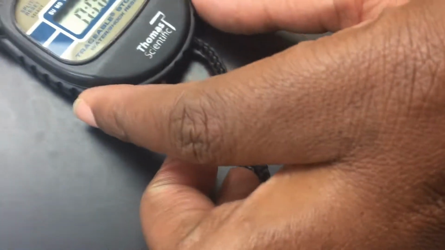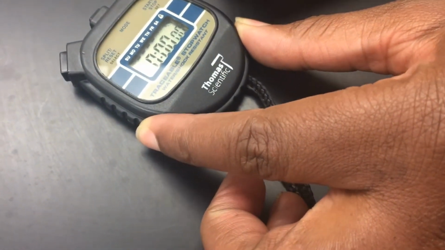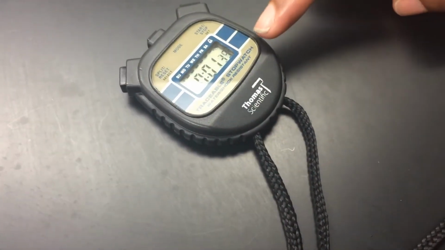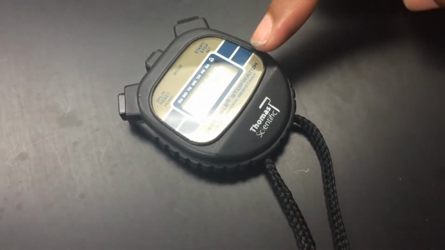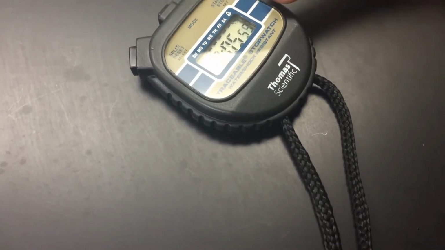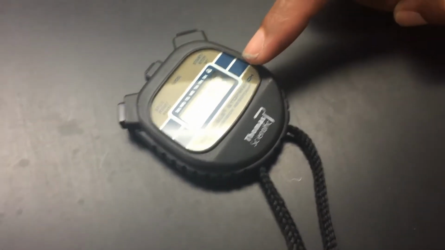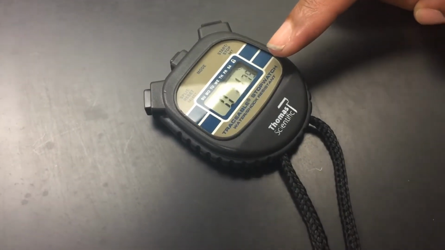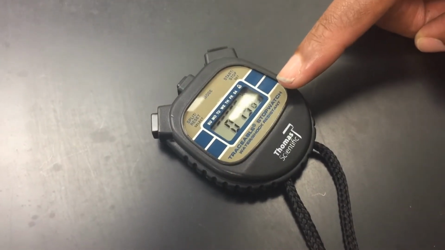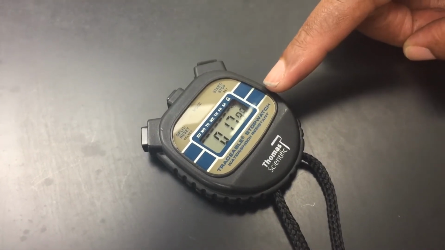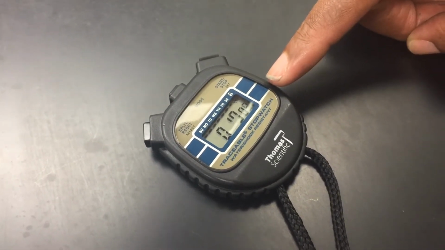So now let us start the stopwatch, and if you look carefully, you will note that whenever the number reaches 100, then the digits change. So basically, the least count on the stopwatch is 100 milliseconds.